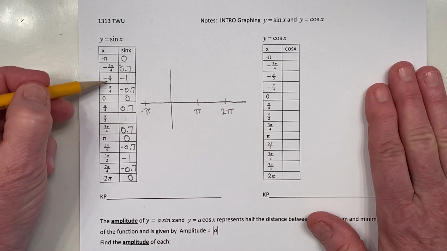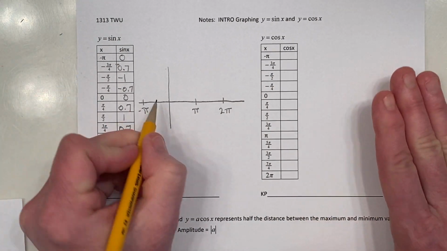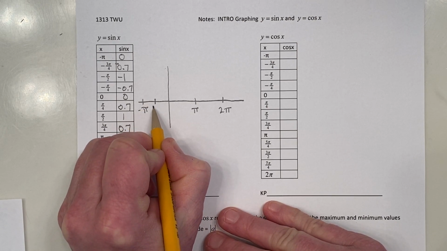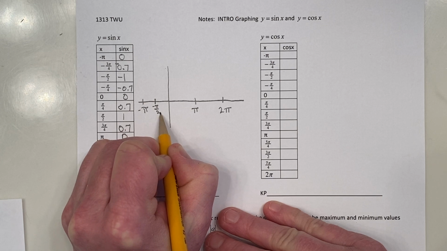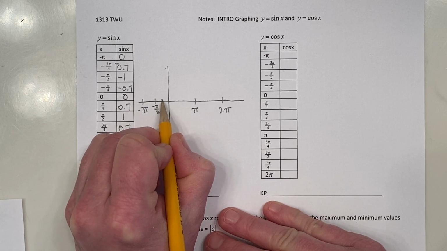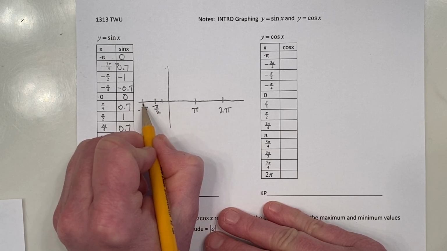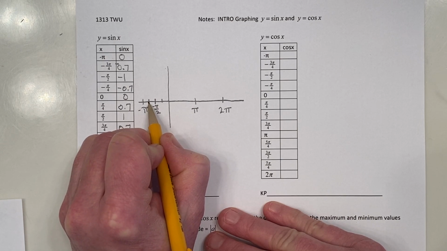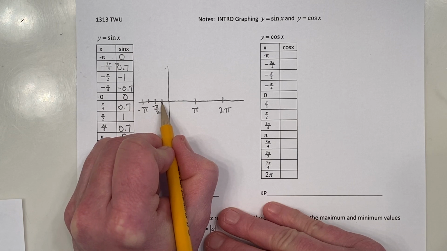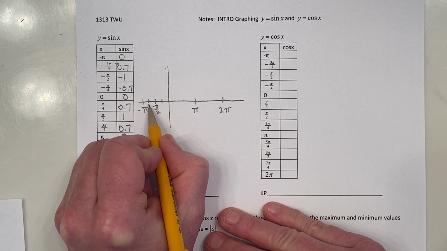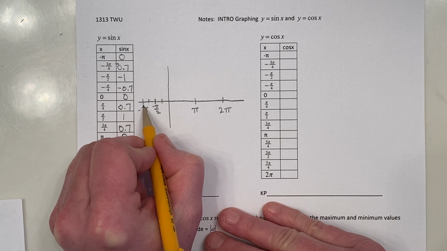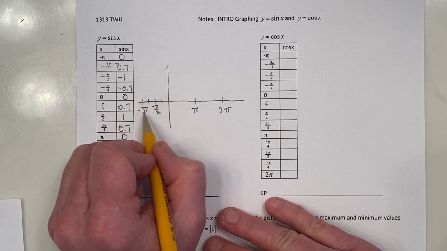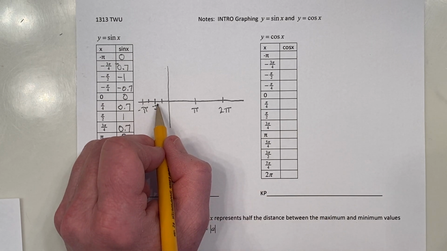Okay, remember we're going by increments of pi over 4, so I'll probably go back here and split this distance in half, so that'd be negative pi over 2. And then halfway between 0 and negative pi over 2, I'll put another tick mark. And then halfway between negative pi over 2 and negative pi, I'll put another tick mark. So this will be negative pi over 4, negative pi over 2, negative 3 pi over 4, and then we're at negative pi. I'm running out of room to label these tick marks, but I think in context we should see what the x values are at those tick marks.